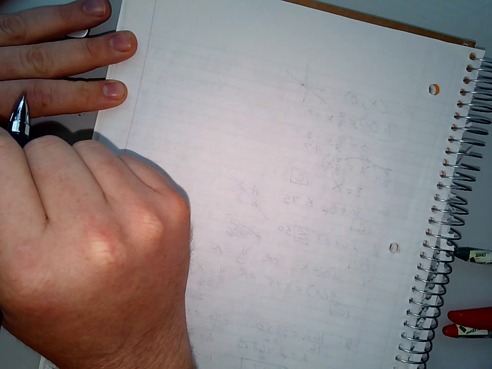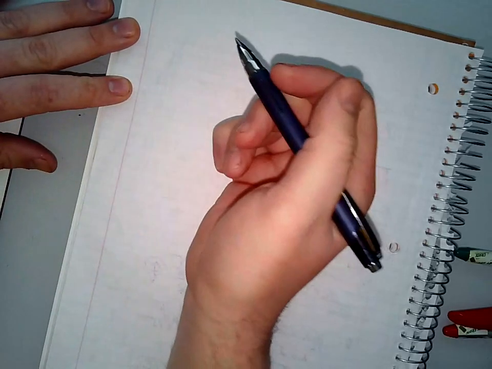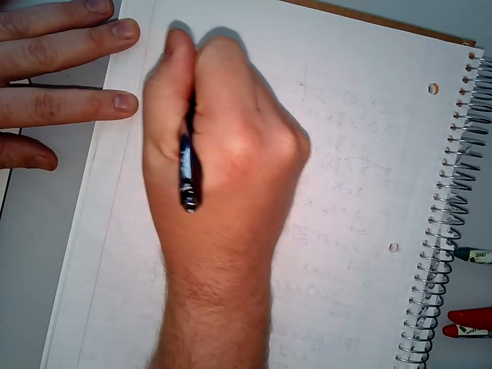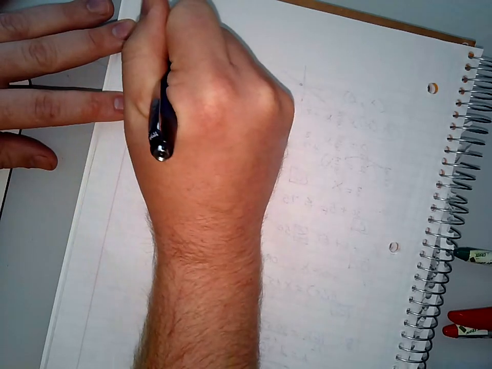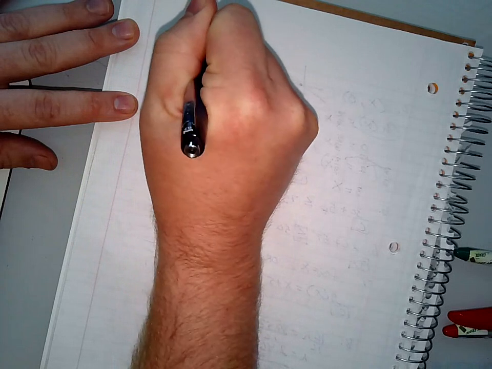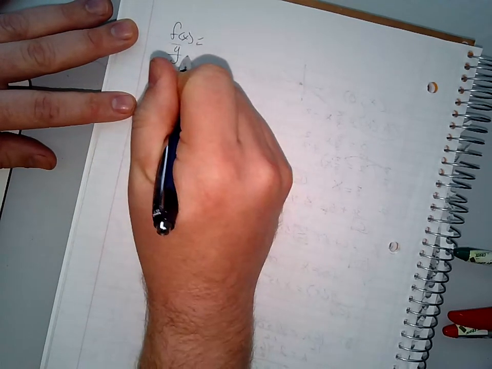All right, number 1. It says a loan for $10,000 has a compounded interest rate of 0.5%. Write an exponential function to represent the amount owed on the loan A after T years if no payments are made. So, for starters, we're going to go over what is the exponential function. It is y or f of x. Anytime it says write an exponential function, we're going to use f of x. If it says equation, we're going to use y.